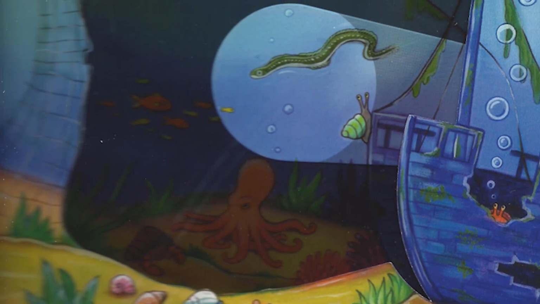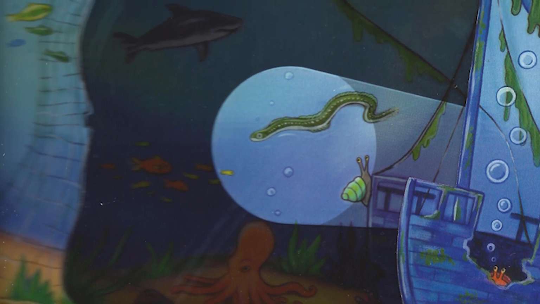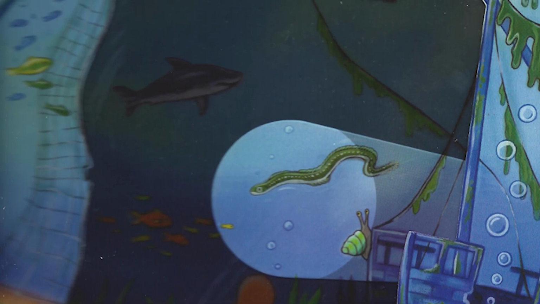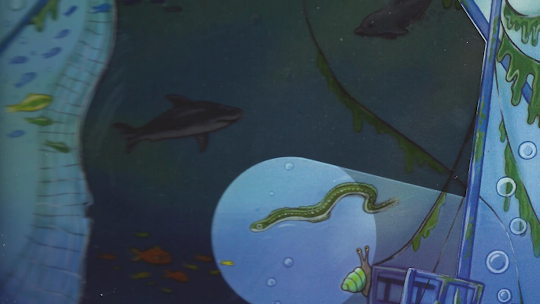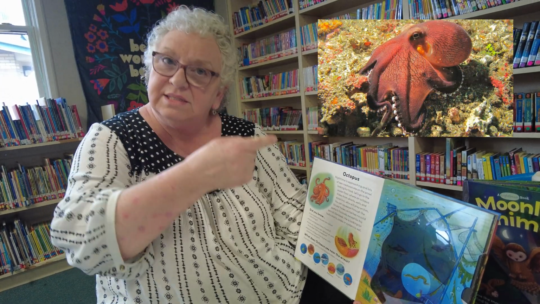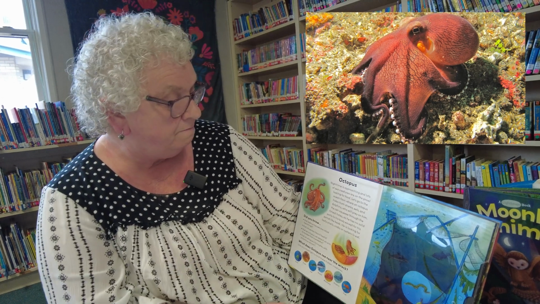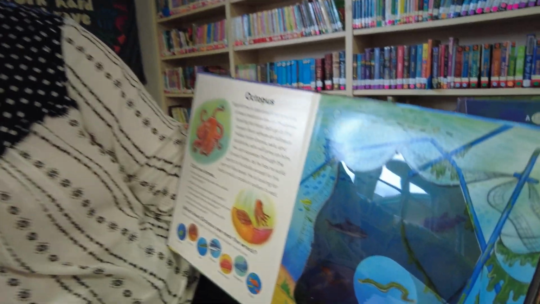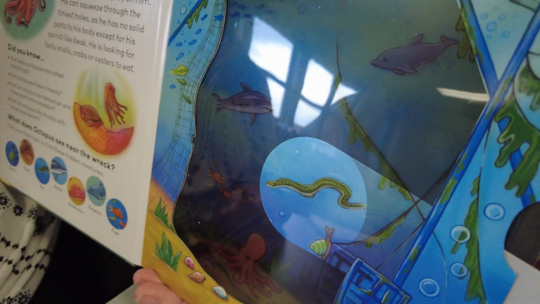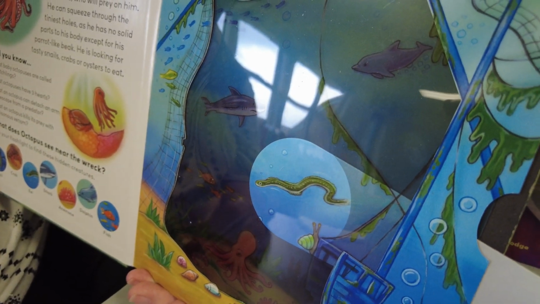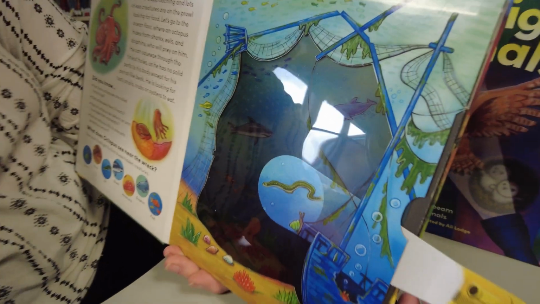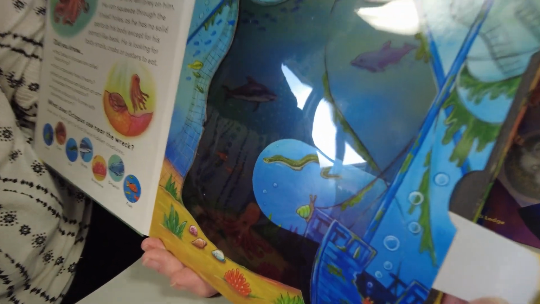These will prey on him. He can squeeze through the tiniest holes, as he has no solid parts in his body. Did you know that? Octopus has no solid parts except for a little beak that is inside their head area. He's looking for tasty snails, crabs, and also oysters to eat. So we're going to use our flashlight and look for some of those things.